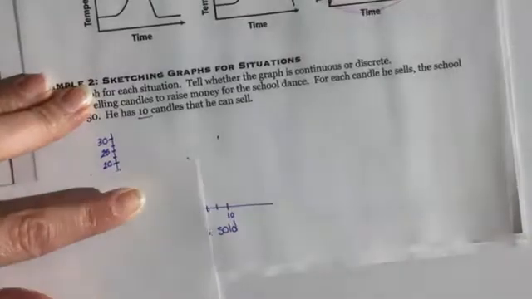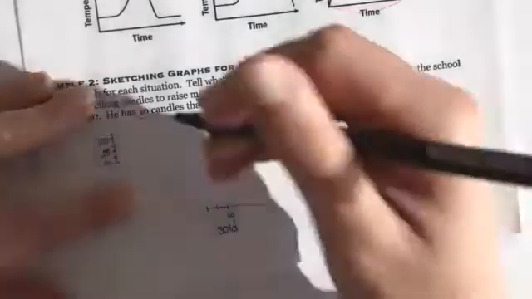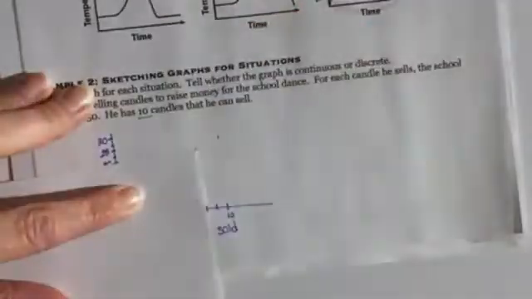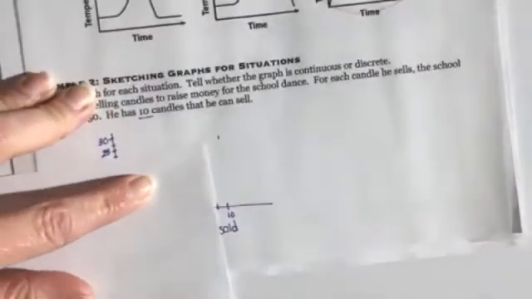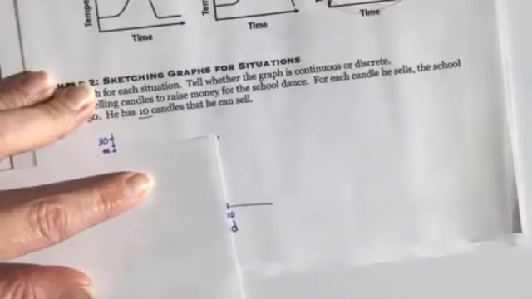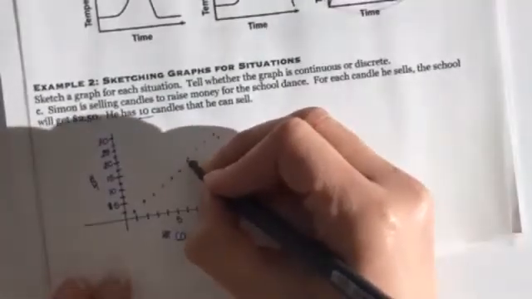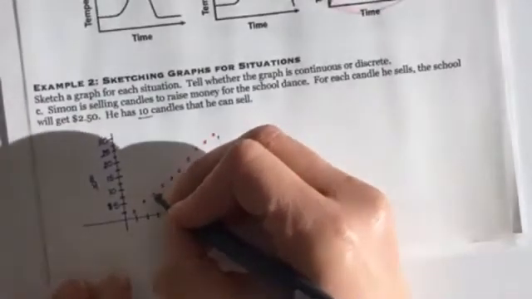So you guys could just take a moment to graph this. And your sketch doesn't have to be perfect. Just try to make it as nice and neat as possible. Okay, so you can see that if I had graphed perfectly, it would look like a straight line, because it's consistent. Every time we sell another candle, we get the exact same amount.